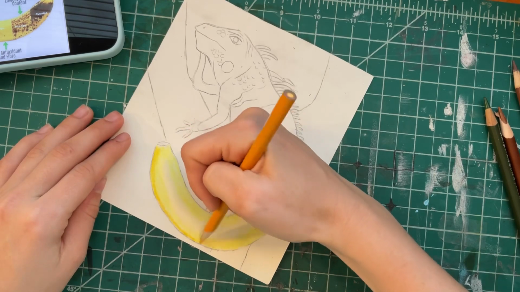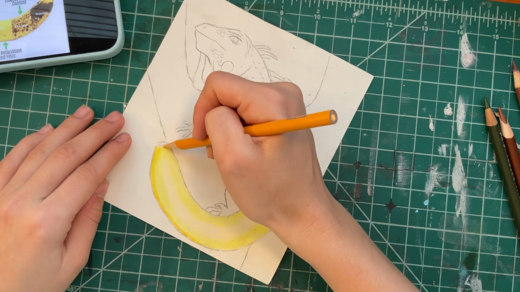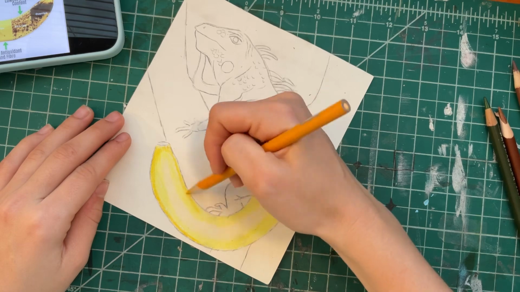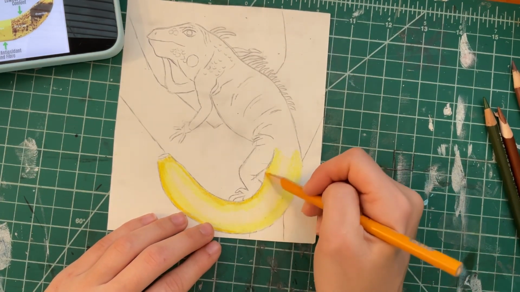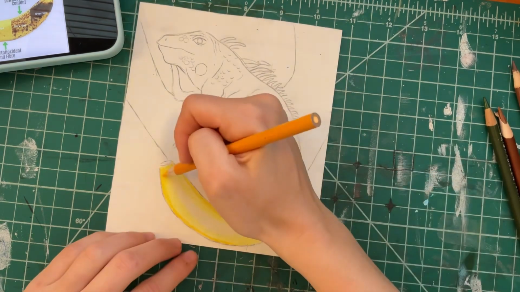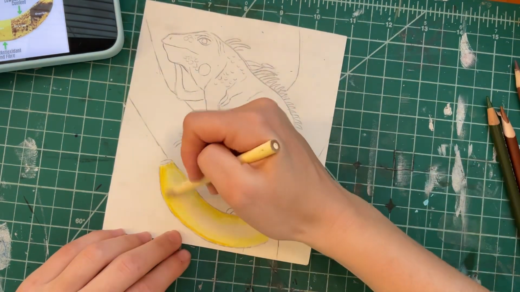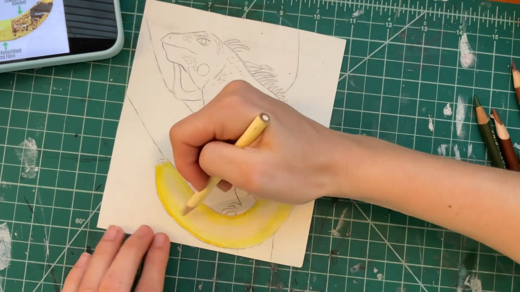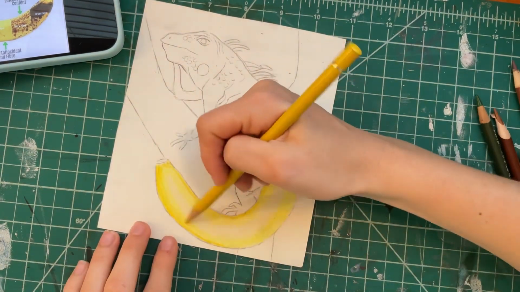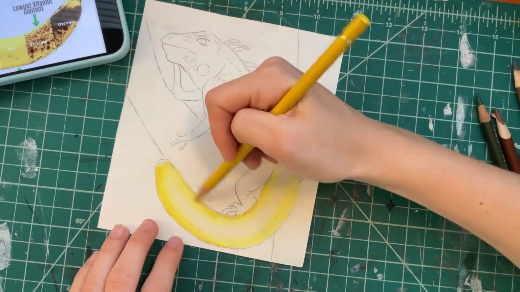So you can see that I'm using several different shades of yellow to do this, and that's because natural objects rarely have just one flat color. By layering different shades of yellow, I can create a more realistic and dynamic look. I'm also applying that color very gently, so I'm using a very light hand to build up layers gradually, and that's going to prevent harsh lines and allow us to get a smoother blend later on.